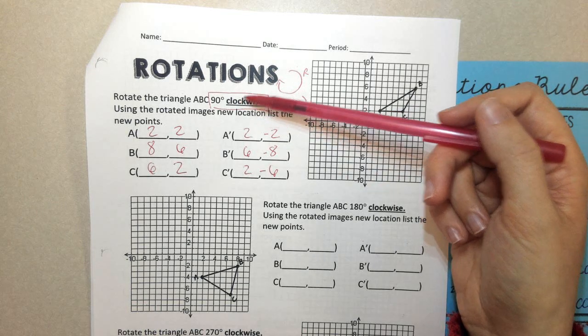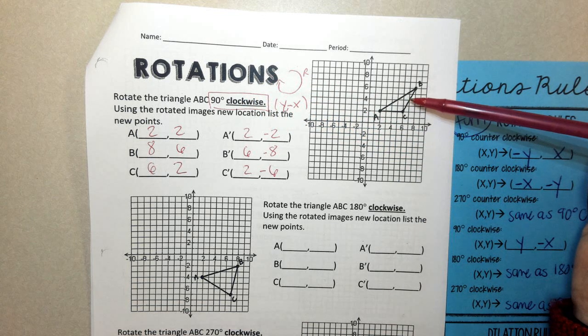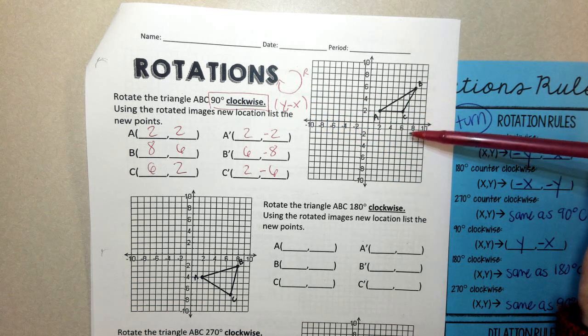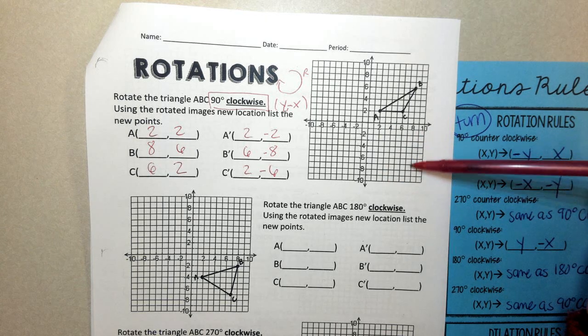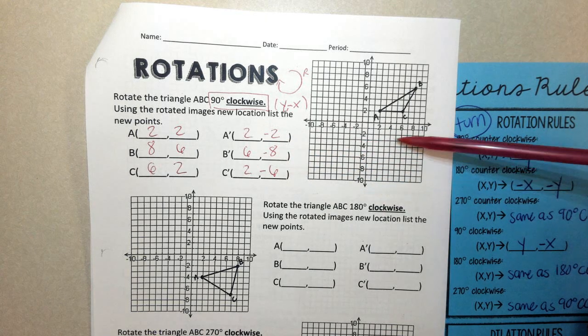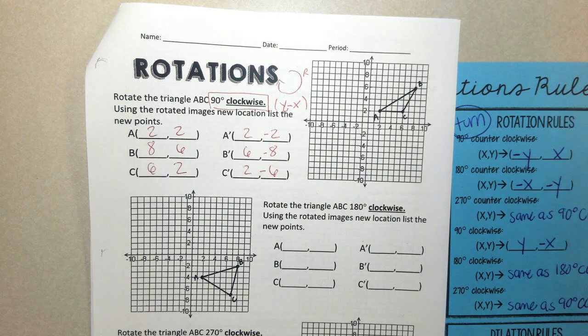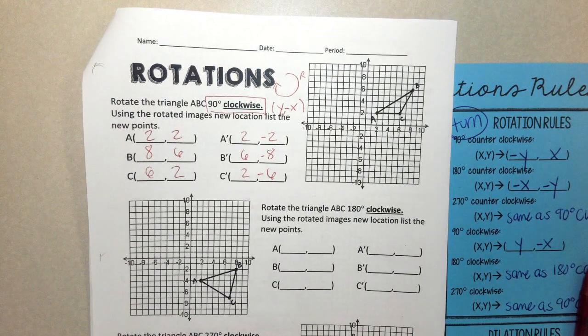The other thing to think about is 90 degrees clockwise. If this is turning like a clock, it should end up in this quadrant. So make sure when you're graphing, that's where it's ending up. Okay? The rest of this is all the same, so you should be able to hopefully do really well on that right now.